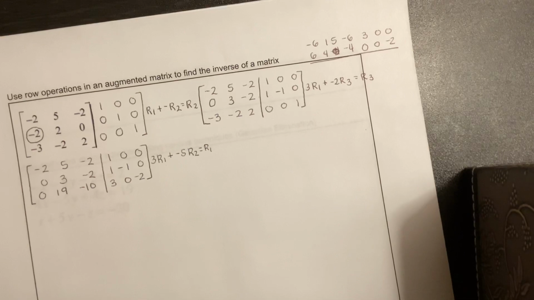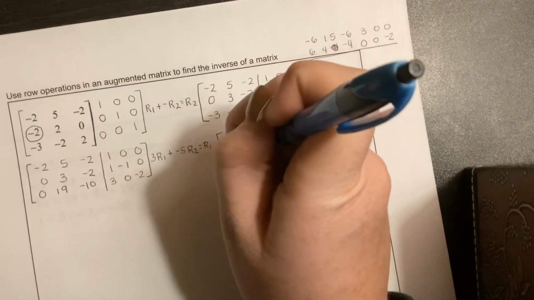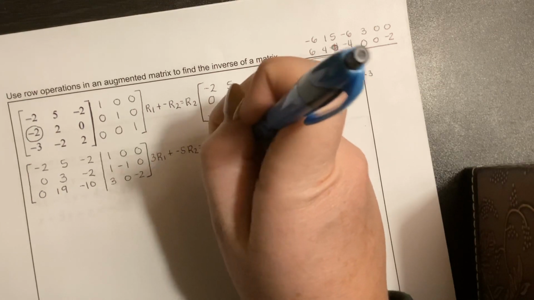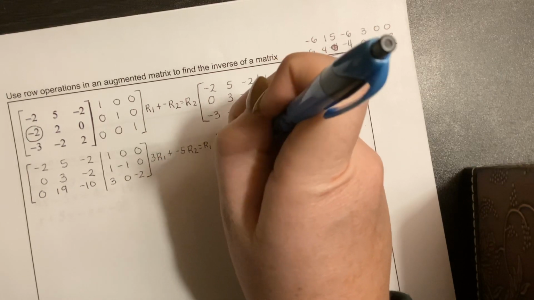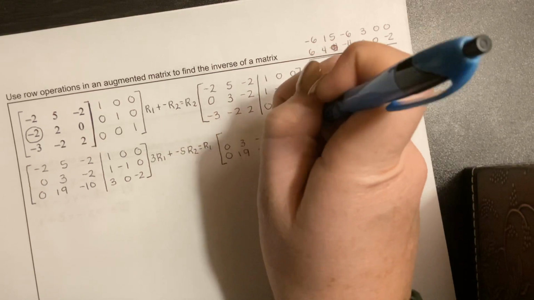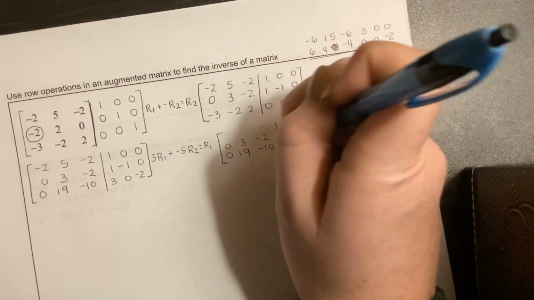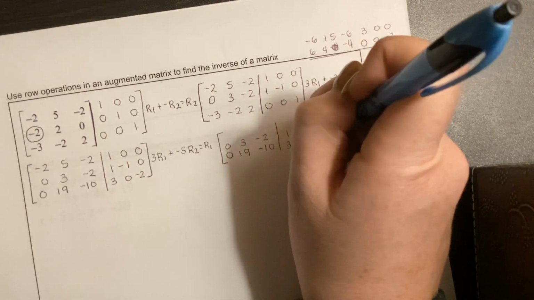So they'll both go up to 15, and then they can zero each other out. In this case, these are actually going to stay the same. So I can rewrite these: 1, negative 1, 0, 3, 0, negative 2.